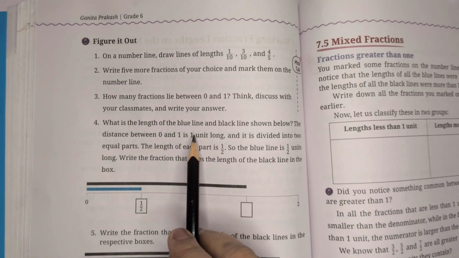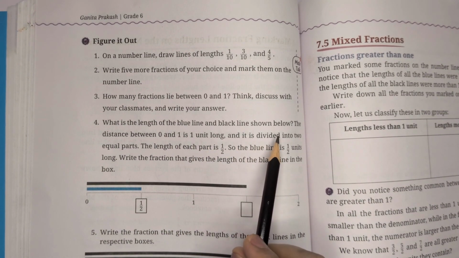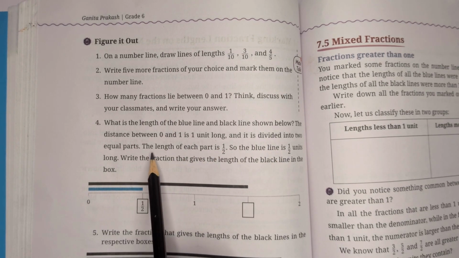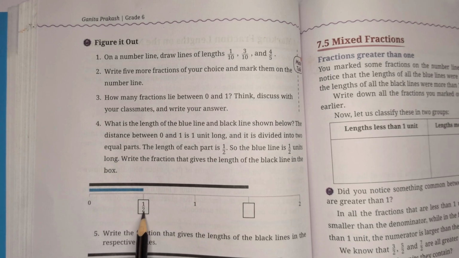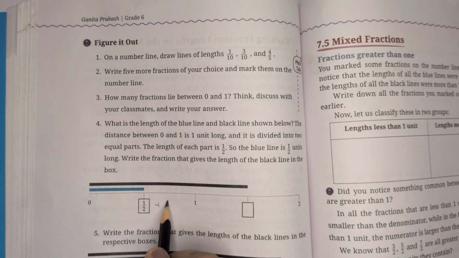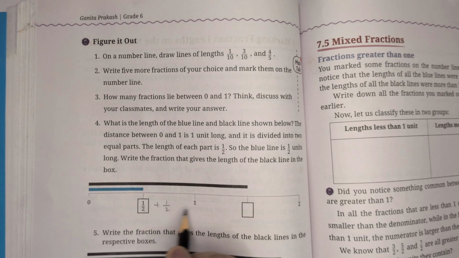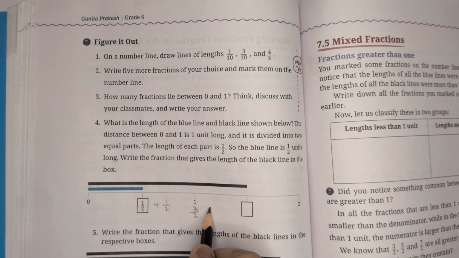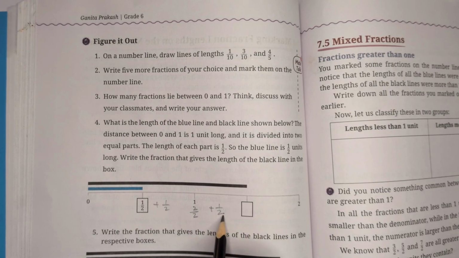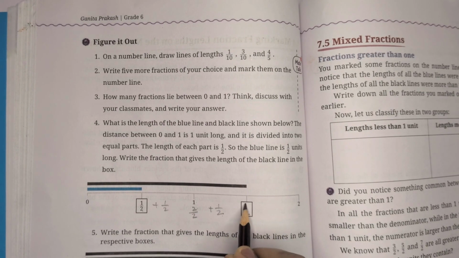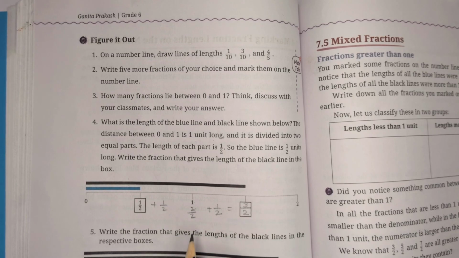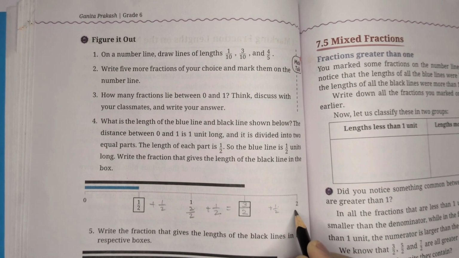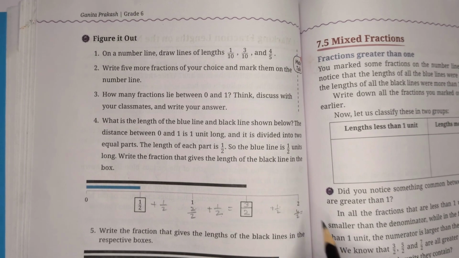Fourth question, what is the length of the blue line and black line shown below? The distance between 0 and 1 is 1 unit long, divided into 2 equal portions. The length of the part is 1 by 2. So 1 by 2 plus another 1 by 2 is coming, which is same as 2 by 2, and 2 by 2 is equal to 1. Again that plus 1 by 2. Here the same denominator, 2 plus 1, 3. This portion will be 3 by 2. And again 1 by 2, if you add, that will come 3 plus 1, 4 by 2, which is equal to 2.